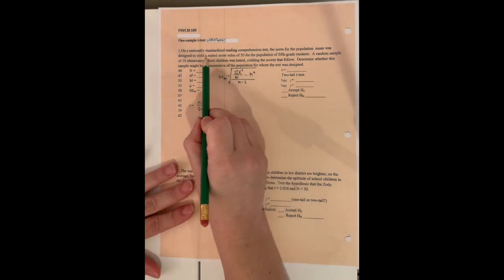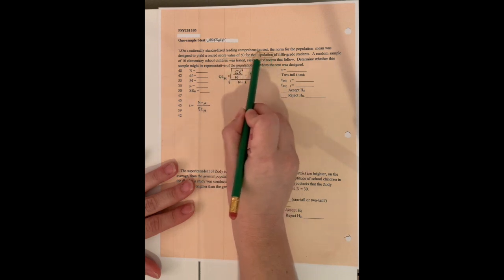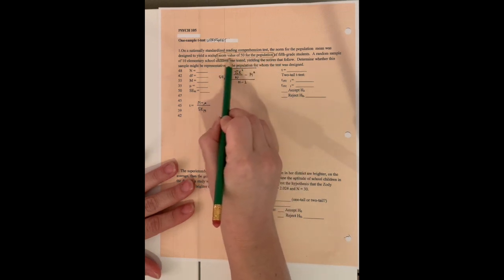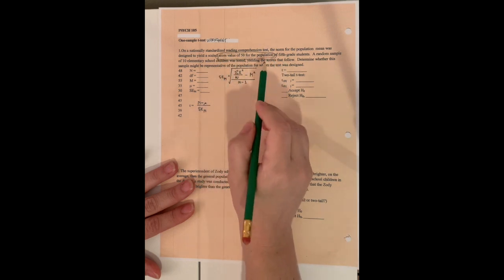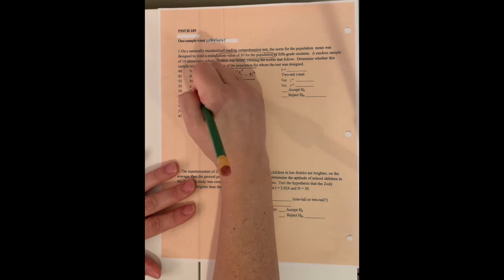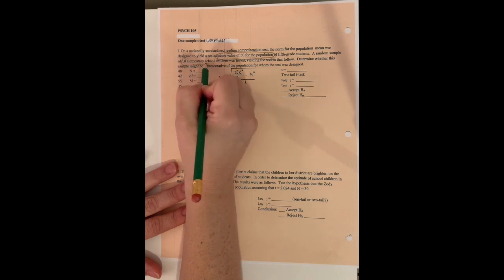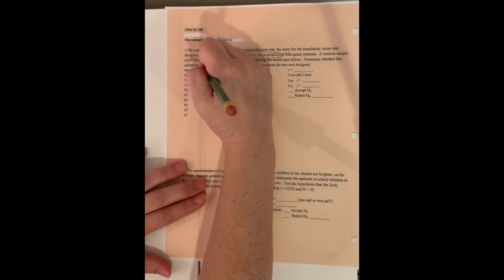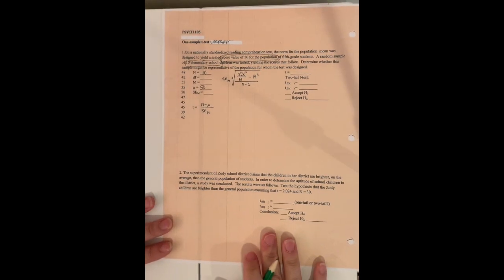A couple values popped out at me, and I'm going to write them off to the side so I have them when I'm ready to complete my formula. One that popped out was the mu, the score value of 50 for the population. So the population mean is going to be 50, and I'm going to put that where the mu symbol is. Also, this was a sample of 10 elementary school kids, so N is going to be 10. I'm going to put that right here. Those were the values that popped out at me.